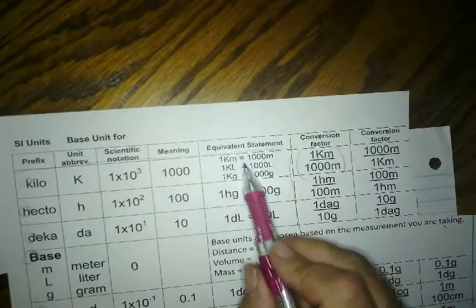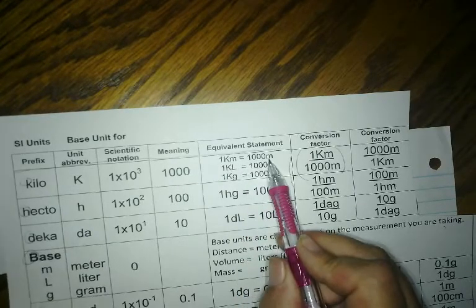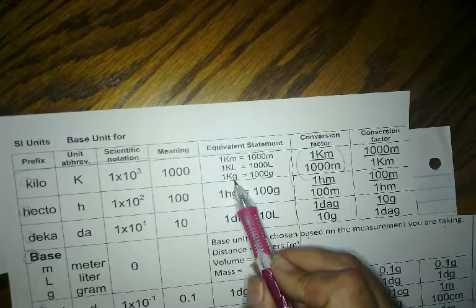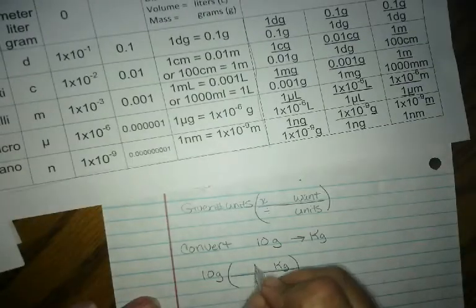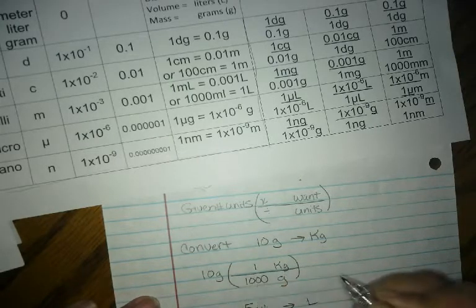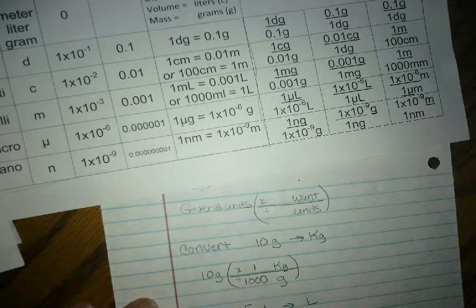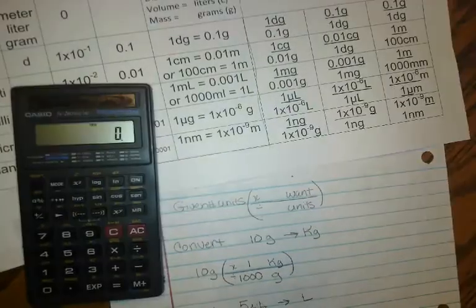In every kilo, I have 1,000 of my base units. We're doing grams. So in every 1 kilogram, I have 1,000 grams, so we're going to be multiplying by that and dividing by that. So pop that in your calculator, hit pause, and make sure we have the same answer. So here's my calculator.